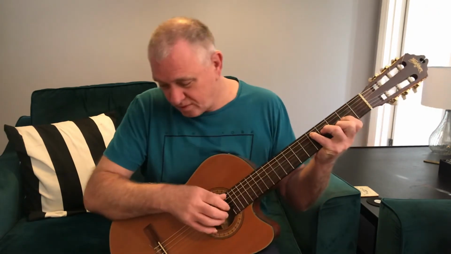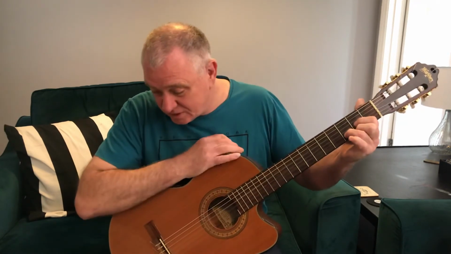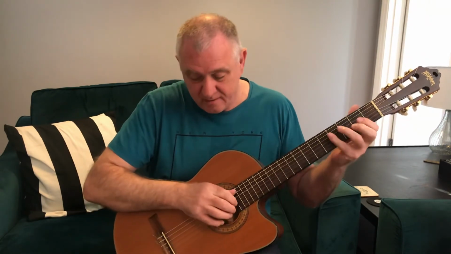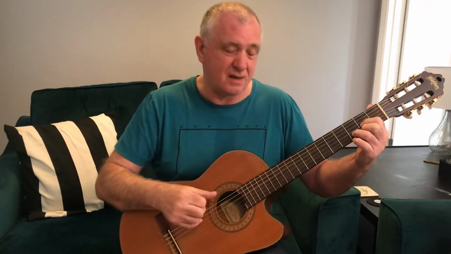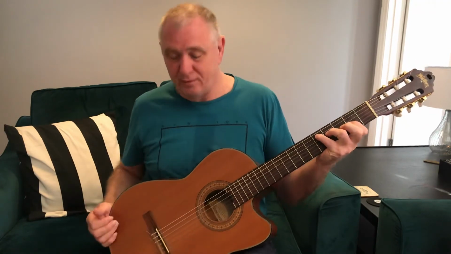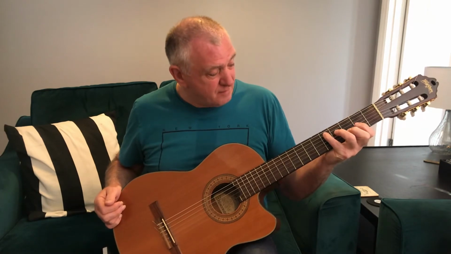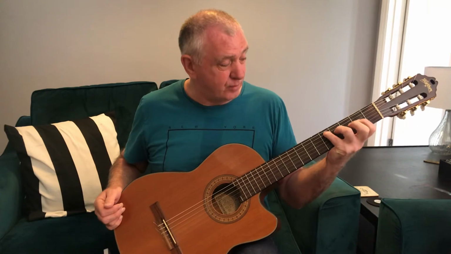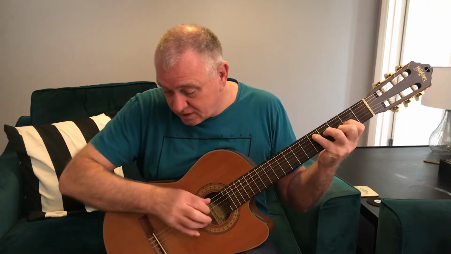Despite what I've got on the score there, it might be a better idea really to use a different D position. I'm at the start of bar 29. How I played it and how it's written on the score is an open D, but again it suffers from not having the F sharp in the chord. So if you feel so inclined, you could use that sort of more full version of the D chord, 5th fret, 4th, 2nd and 3rd. Okay, bars 26, 28, 29.